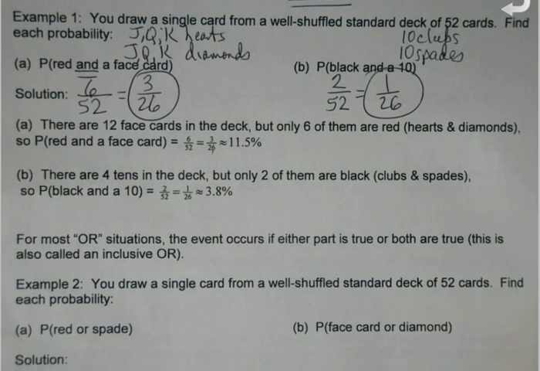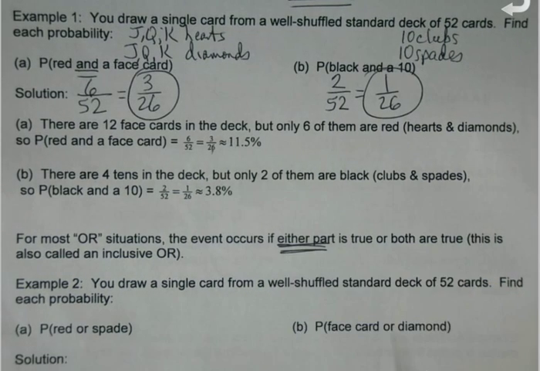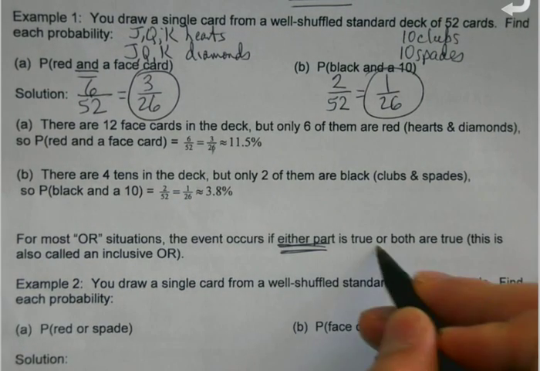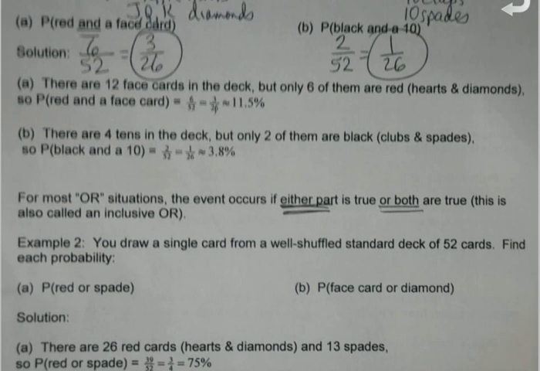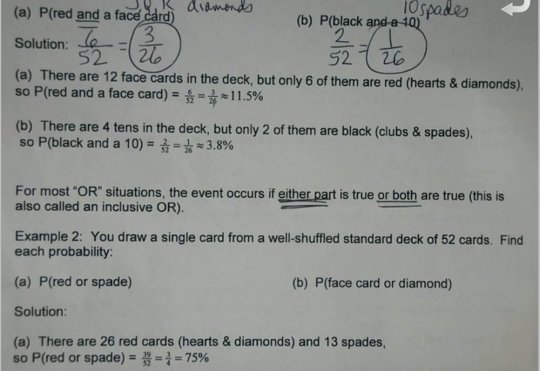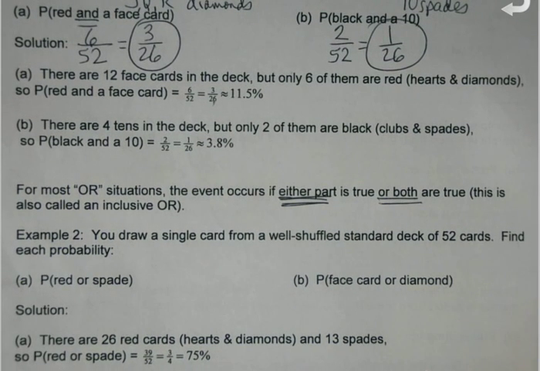For our "or" situations, it occurs if either part or both are true. So I may only get one. I may get both. Sometimes it just depends. So here, we're going to draw a single card from a well-shuffled standard deck of 52 cards.